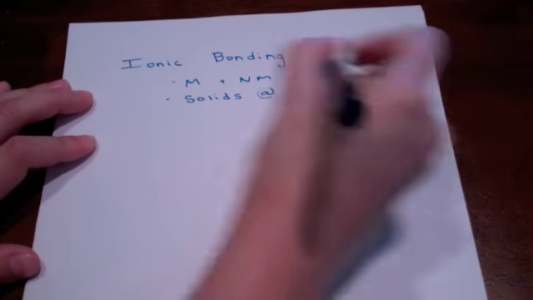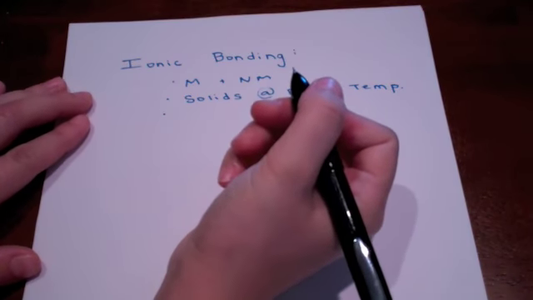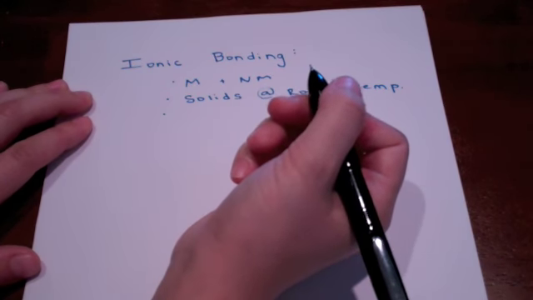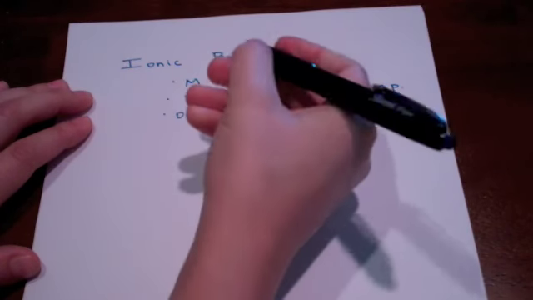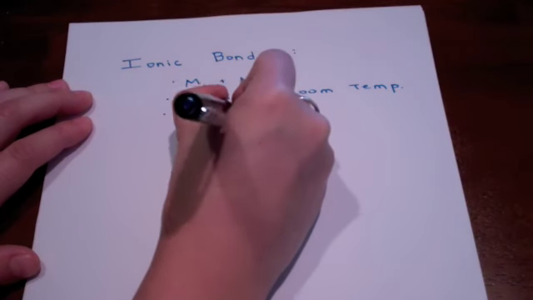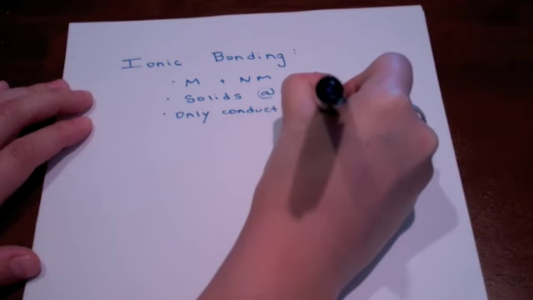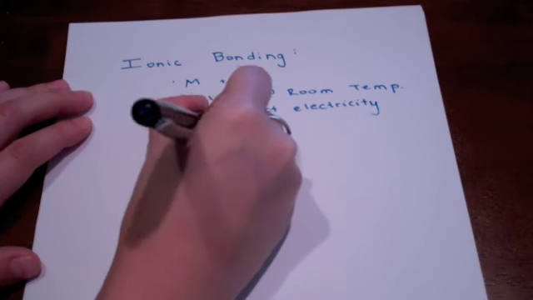And another fact is that due to their strong attractions, the only time that they can conduct electricity is when they are dissolved. Only conduct electricity when dissolved in solution.